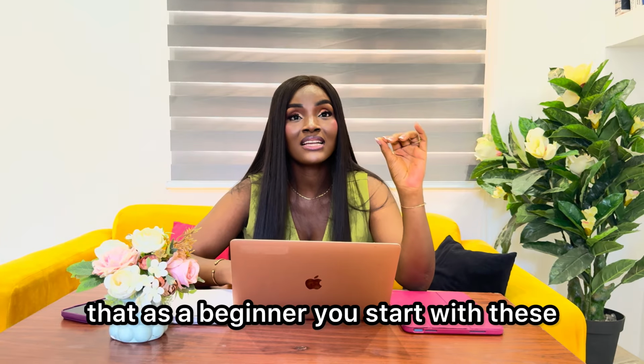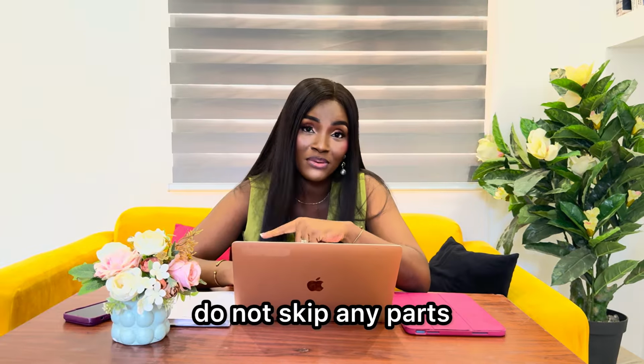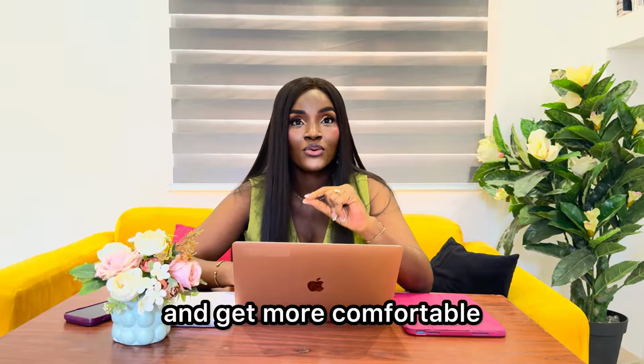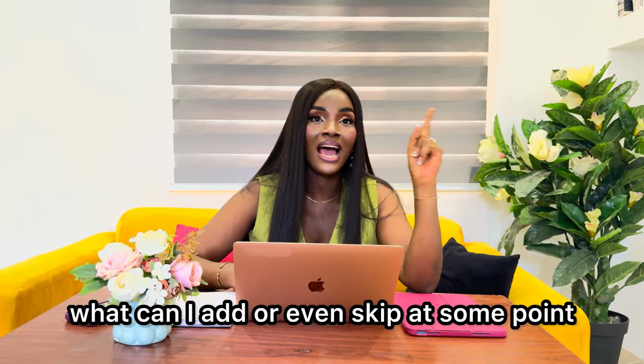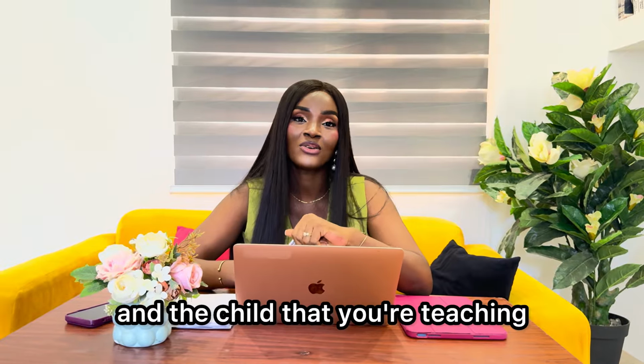It's very important that as a beginner, you start with these core aspects of the lesson. Do not skip any part. As you learn and practice and get more comfortable, you'll be able to see, okay, what can I add? Or even skip at some point, depending on the learner and the child that you're teaching.